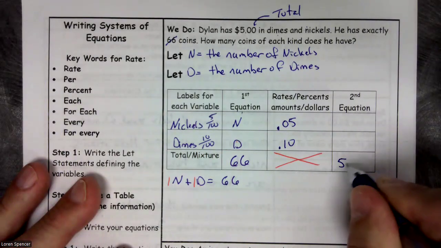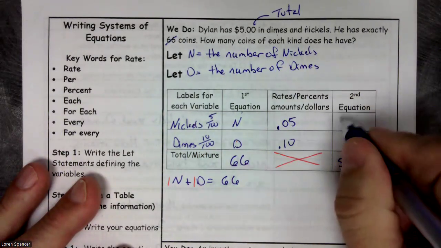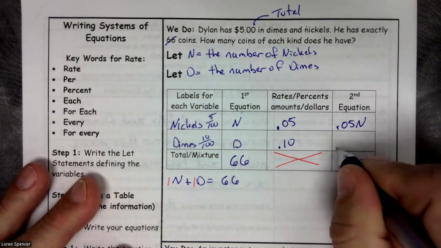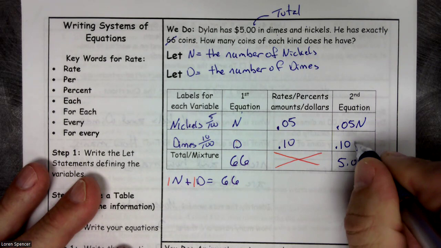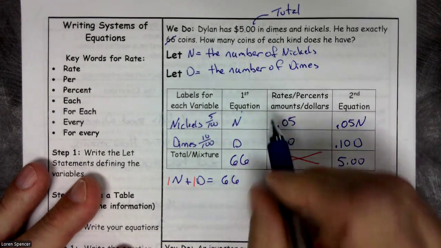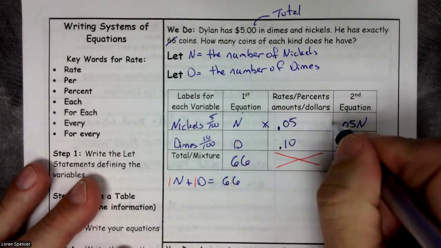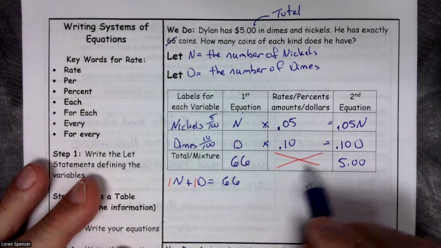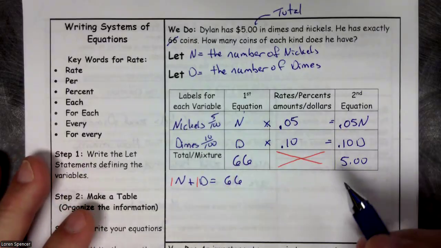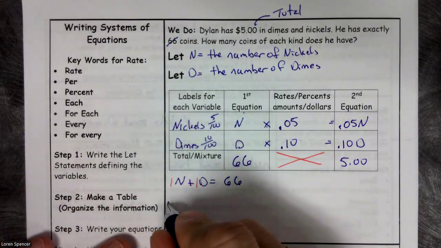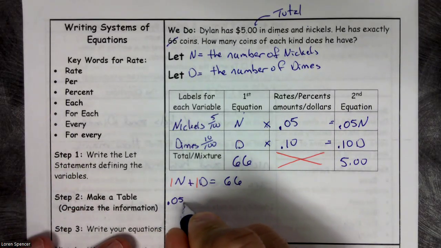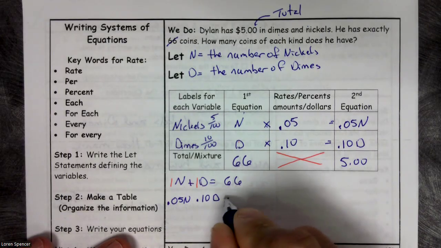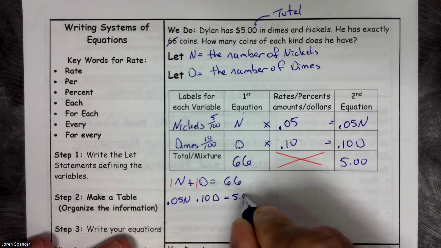So it goes here. And this becomes 0.05 N, and this becomes 0.10 D, because this times this equals this, and this times this equals this. If I have a total, I just write it down. So my second equation is 0.05 N plus 0.10 D equals $5.